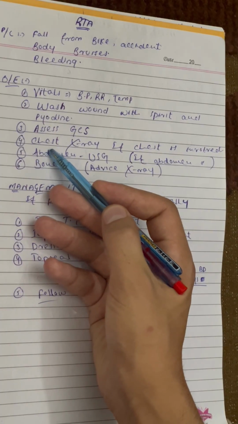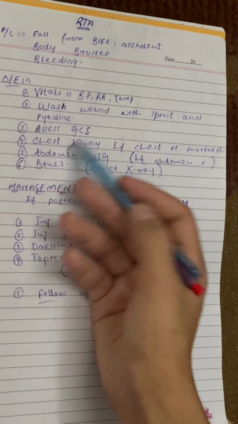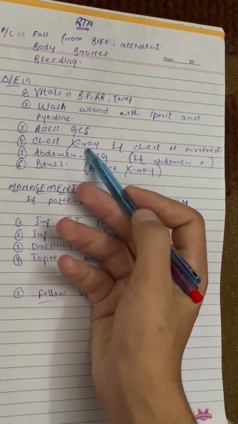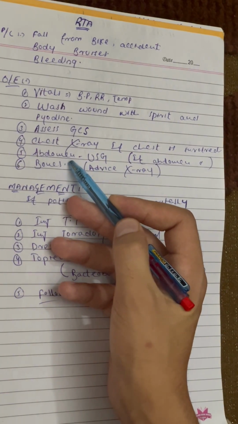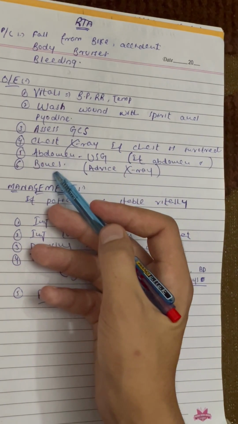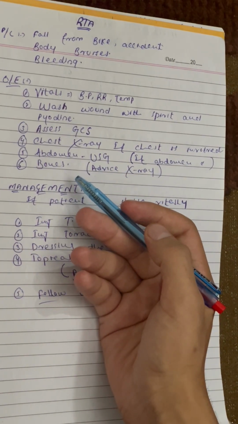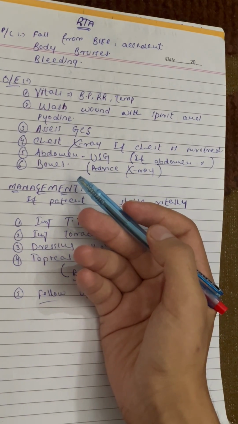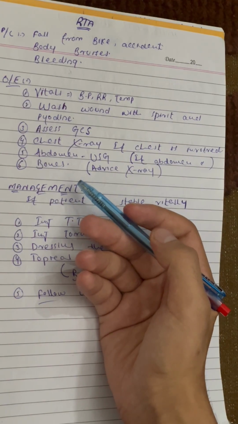Then I will do other investigations. That is, if the chest is involved, then I will do a chest X-ray. If the abdomen is involved, then I will perform an abdominal ultrasound. And if bones are involved, then I will perform an X-ray, right?